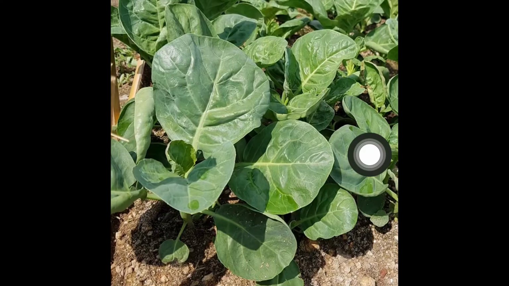Okra, also known as lady's fingers, gumbo, or bindi, is the most important vegetable crop of the tropical and subtropical regions of the world. It belongs to the genus Abelmoschus and family Malvaceae. Okra is a multi-purpose crop valued for its tender and delicious pods.